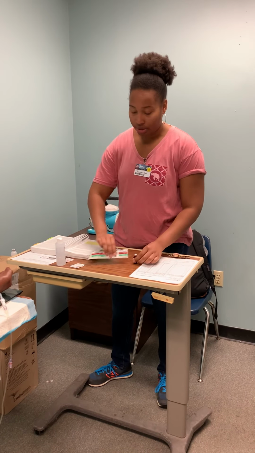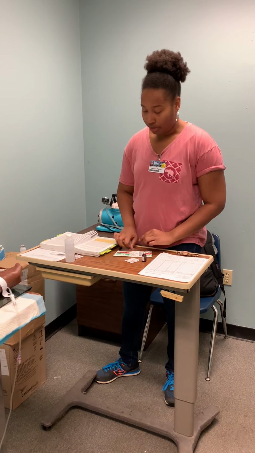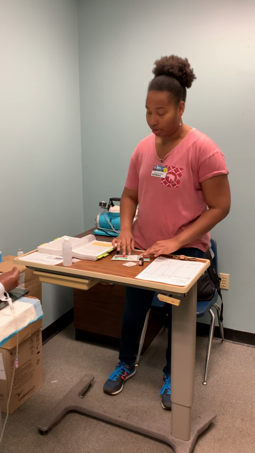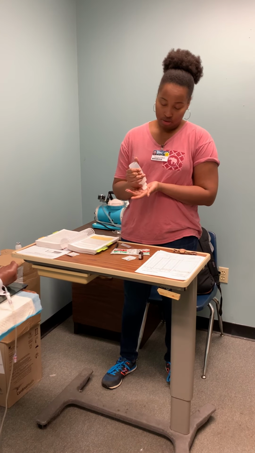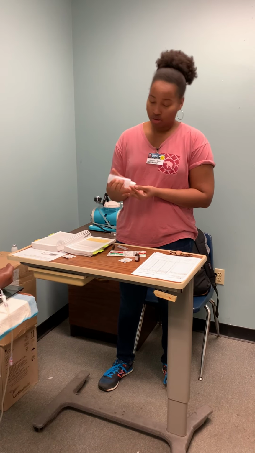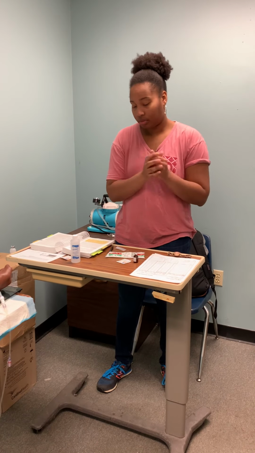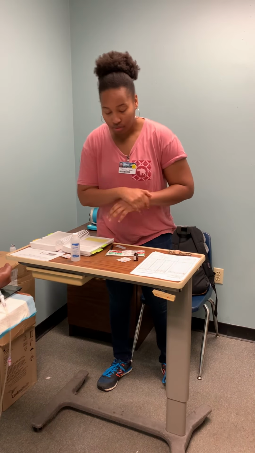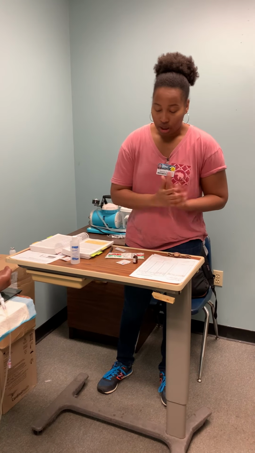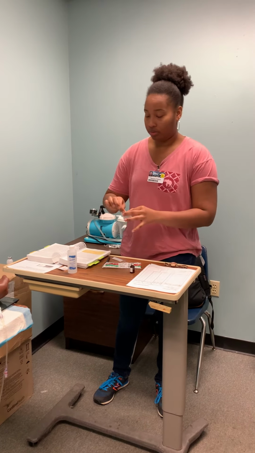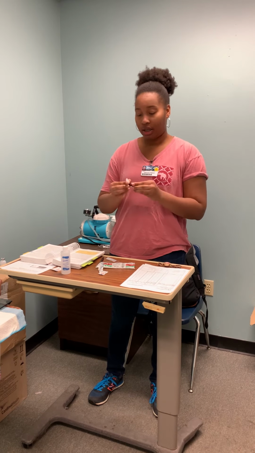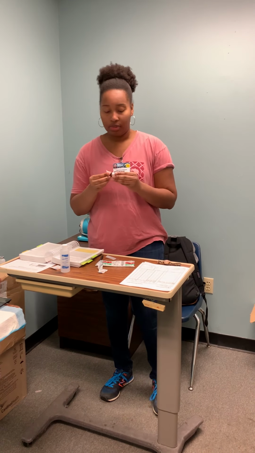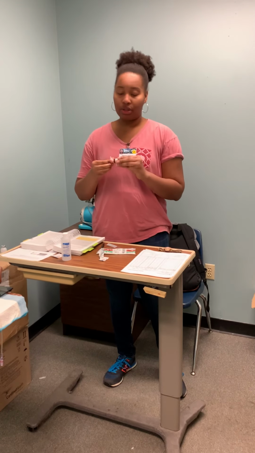Next, I'll gather my equipment for drawing up my medication. I'll wash my hands first. I will clean vigorously for 15 seconds. Also, the expiration date on this medication is July 2020.